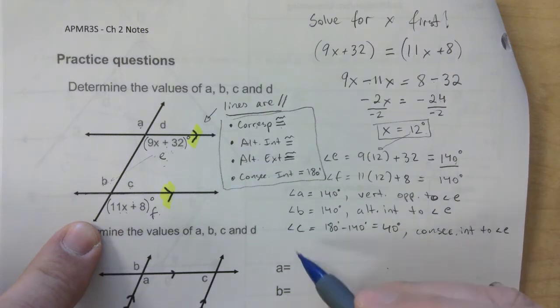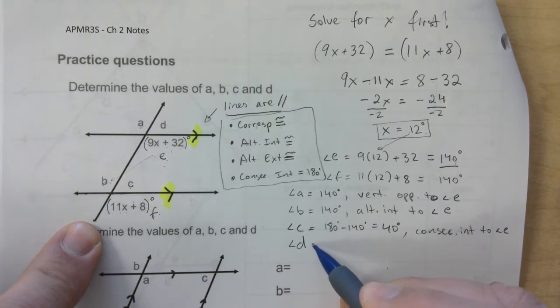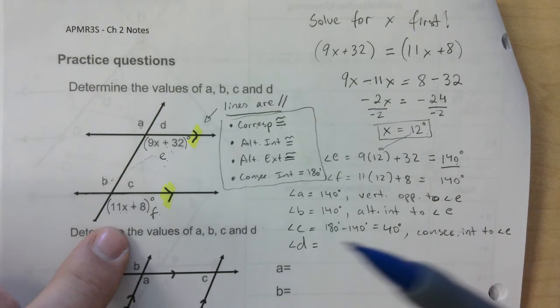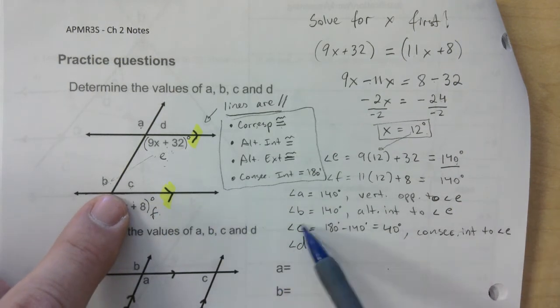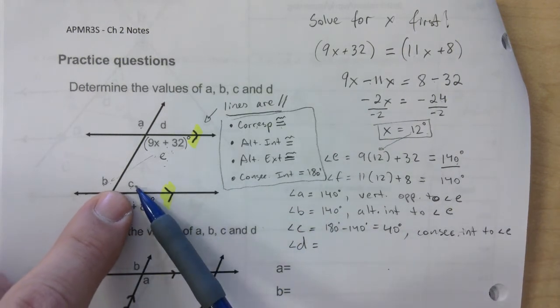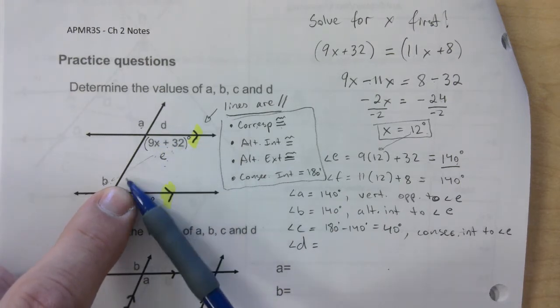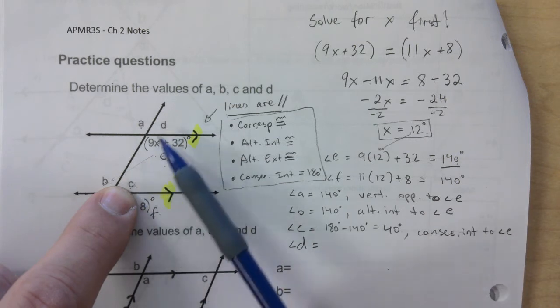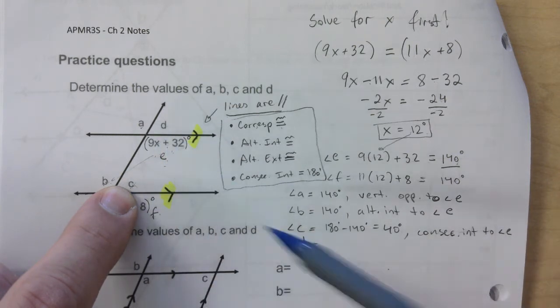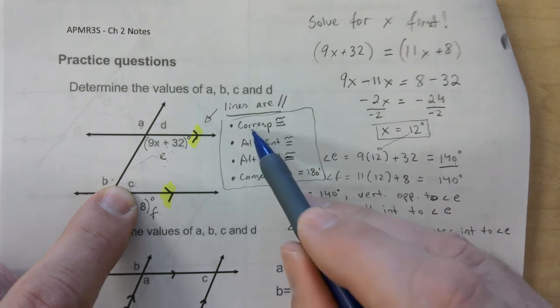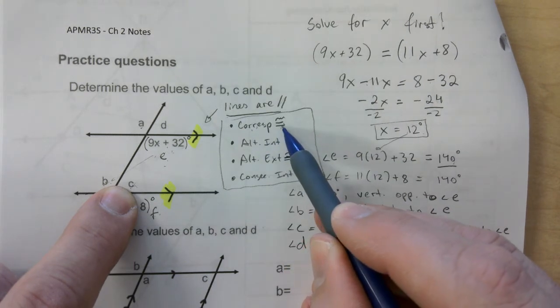And I need to find D still. Watch what I'm going to do here. I determined that C is 40. Let's travel from C to D. What are C and D? What are they called? They're called corresponding. Okay? And we know that corresponding angles are congruent in this thing.